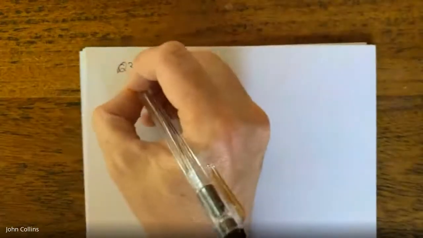Question 3 was the one with trig in it, wasn't it? I've turned off the air conditioning here. That's why it's so warm.